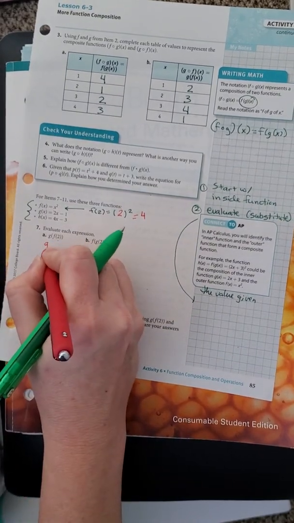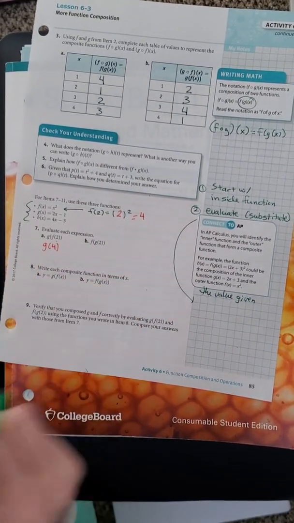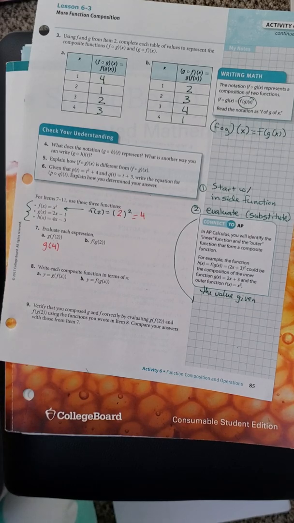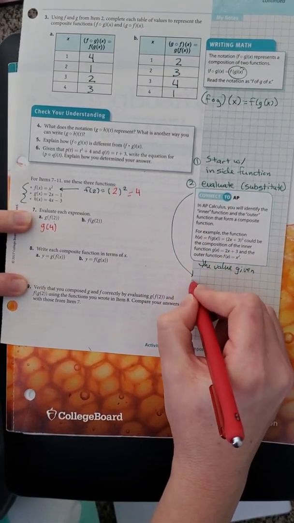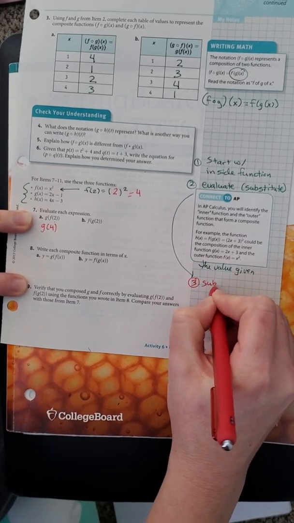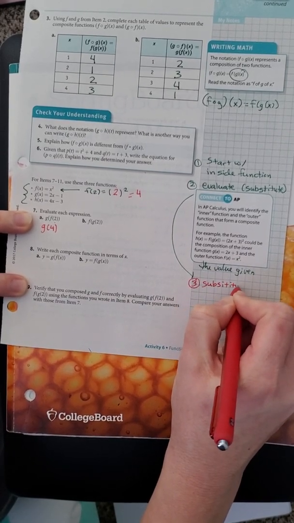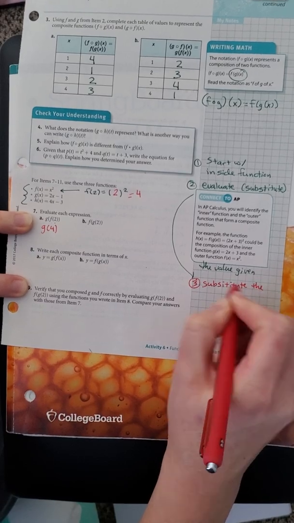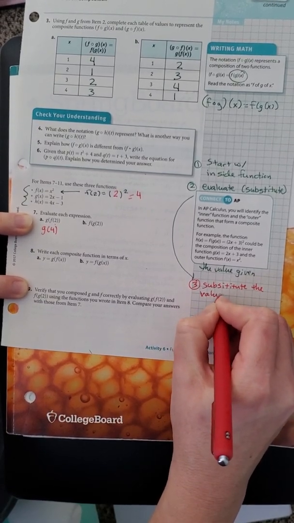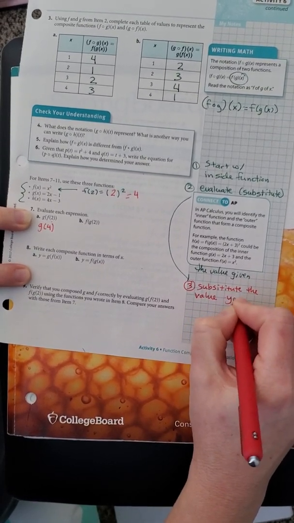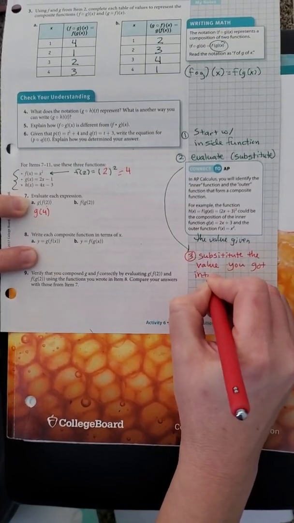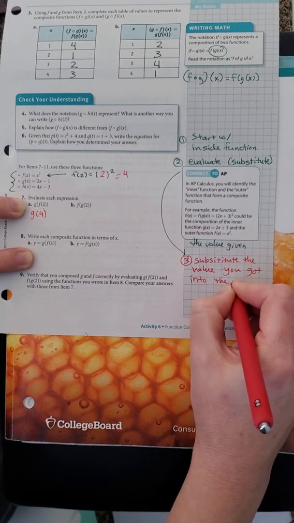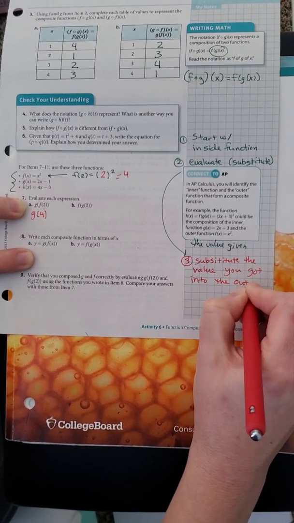Okay, so now we're finding g of 4. So the next step, after you evaluate it, is to substitute that value you got into the outside function.